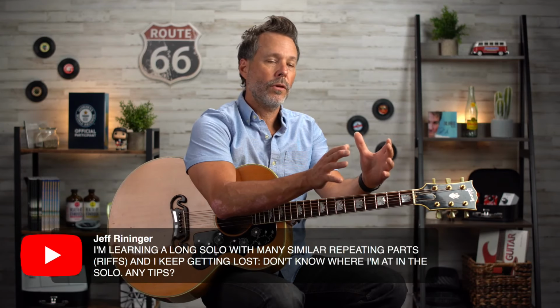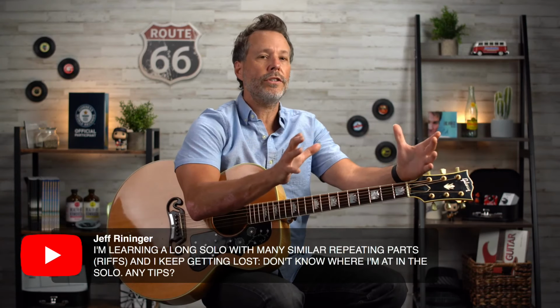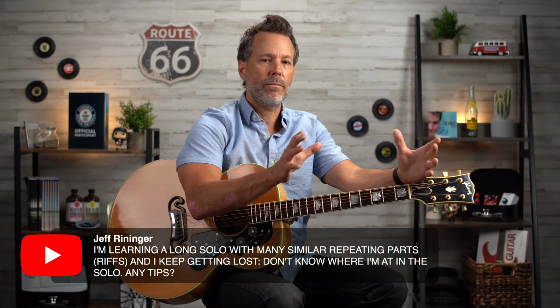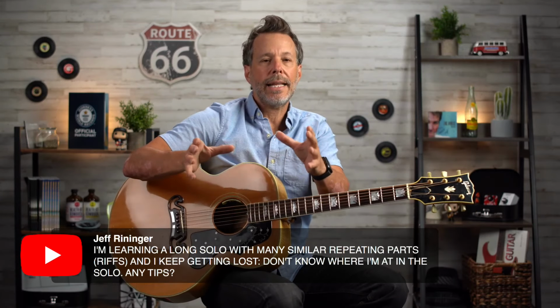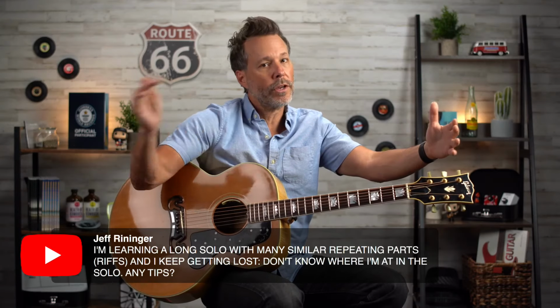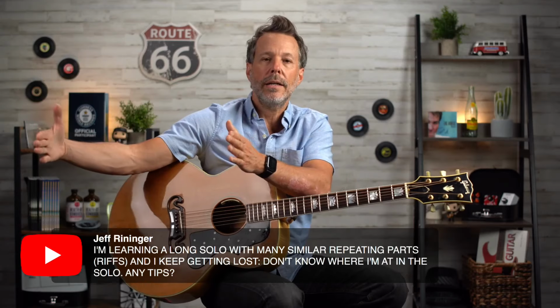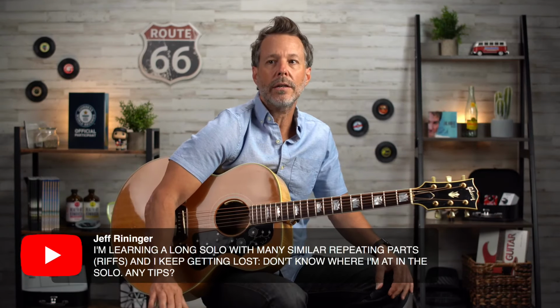Jeff is saying, I'm learning a long solo with many similar repeating parts, riffs, and I keep getting lost. Don't know where I'm at in the solo. Any tips? Jeff, yes, learn the first phrase and get that down really well, so well that you're not going to forget it. Then move to phrase 2. Once you know phrase 2, do phrase 1 and 2 together until you can do them both together seamlessly. Put that to rest. Look at phrase 3, get it down separately. Then seam 1, 2, and 3 together, or just 2 and 3, and then ultimately, before you go to phrase 4, practice 1, 2, and 3 together. Then bring in phrase 4, get that lick down, learn it, seam it together, and then so on and so forth. That's how you're going to do it. Boom, everything is a noodle, just need to decide what type of noodles you like.